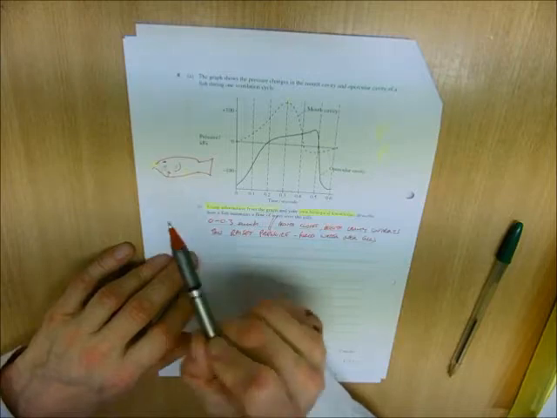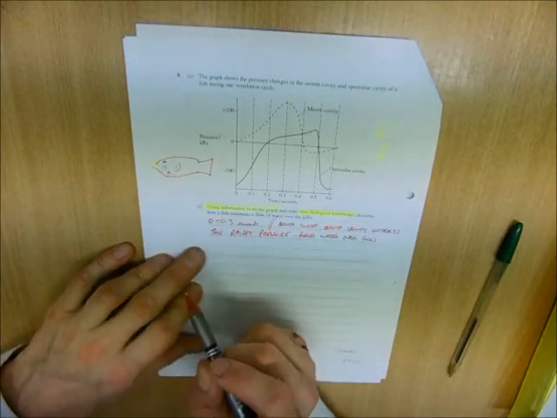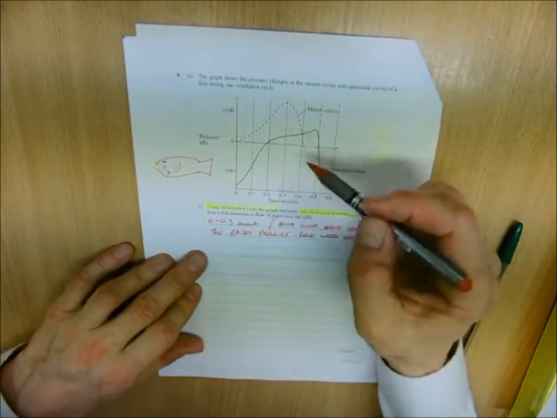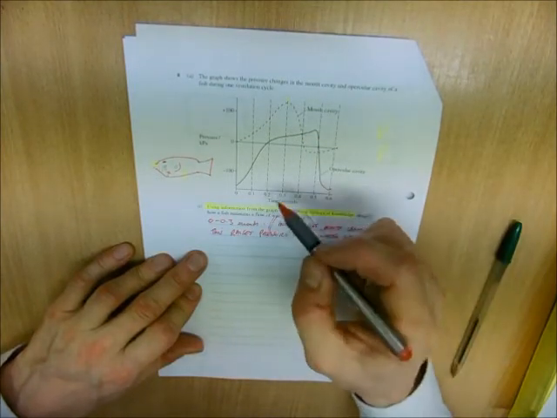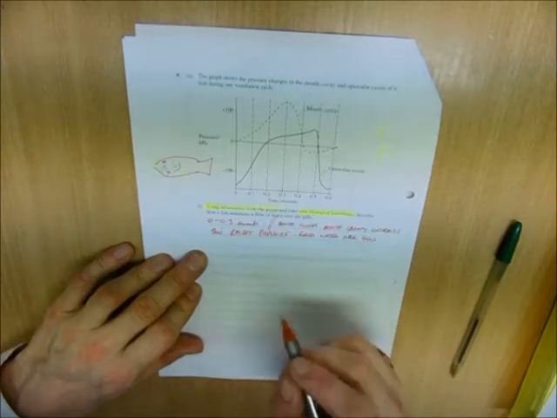Then what's going to happen next? Well, this opercular cavity is going to contract, and again this is going to increase the pressure and force water through the operculum and over the gills and then out through the operculum.